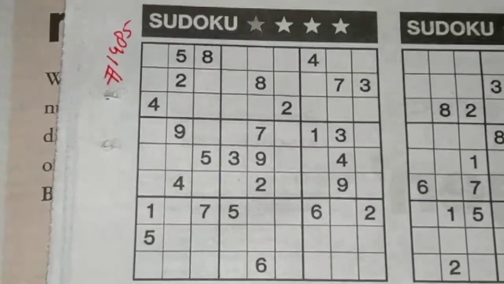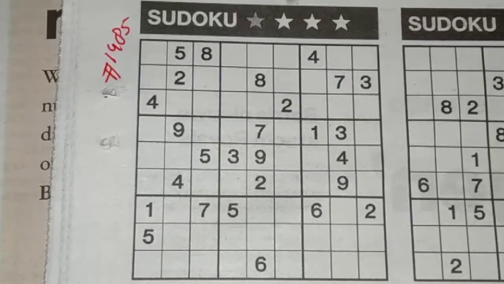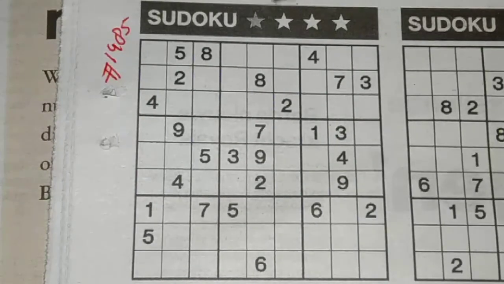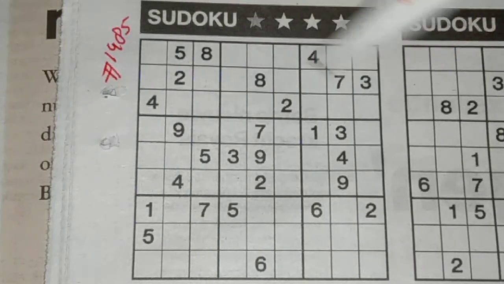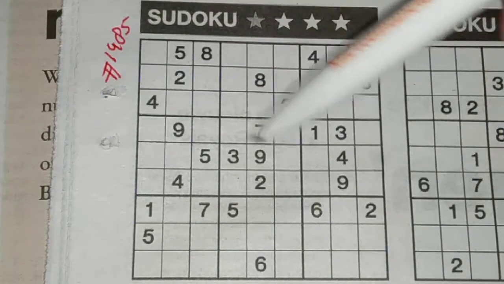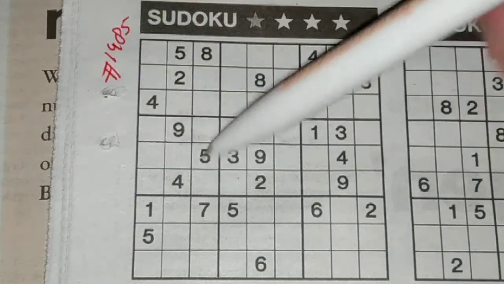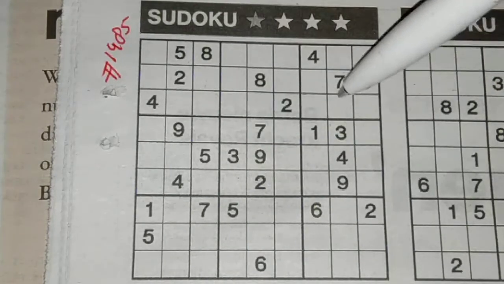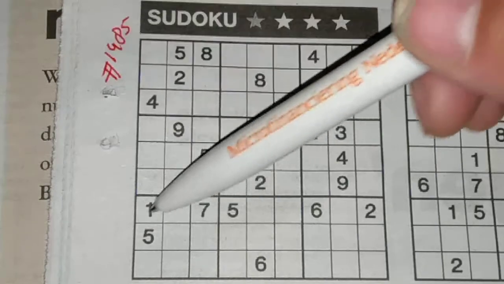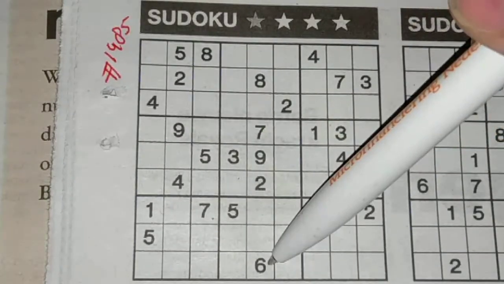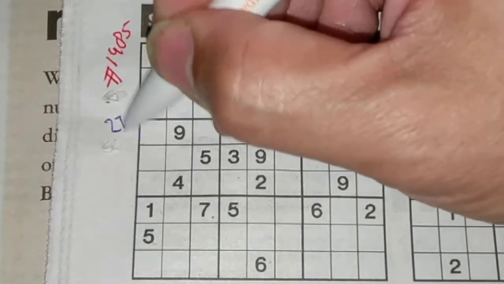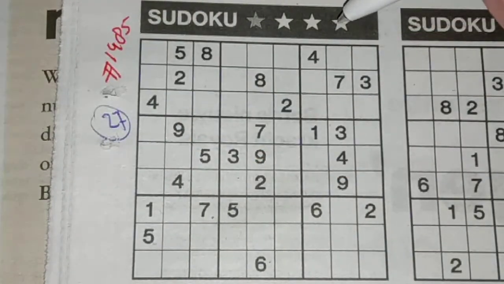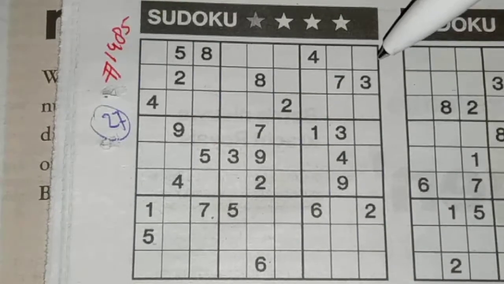And before I start, I always count the printed numbers. How many printed numbers, digits, are in this Sudoku? The 1-star has always 27. Let me check if this is correct. We have here 4 plus 2 is 6 plus 3 is a 9 plus 3 is equal to 12 plus 4 is 16 plus 4 is equal to 20, 23, 25 plus 2 is 27. Correct. So let's get started.